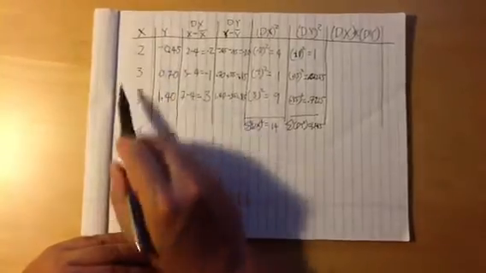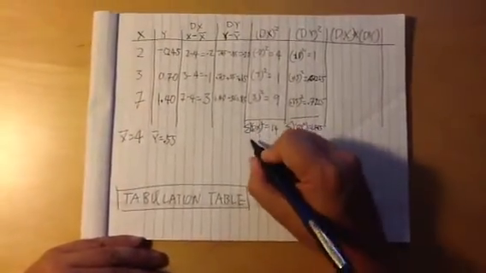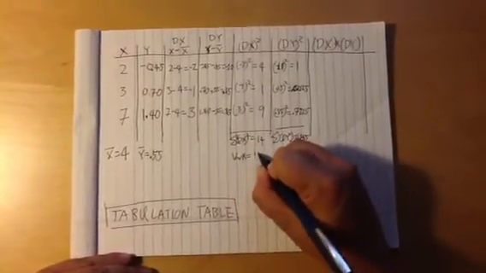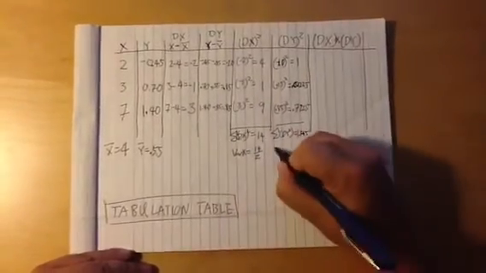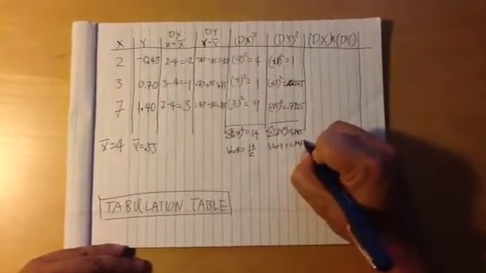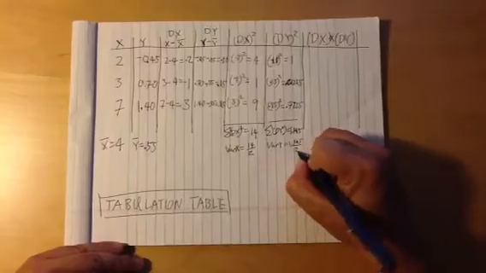Now, to find the standard deviation, you have to take this term and divide it by the number of data minus 1. So the so-called variance of x is equal to 14 divided by 2, and the variance of y is 1.745 divided by 2 as well.